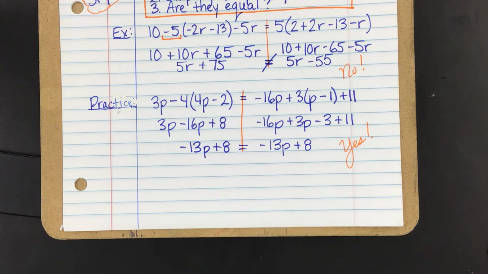Okay, if I was going to change the order in a correct way, how would I do that? So if I wanted to switch the order of this expression, how would I write it? Carl, go ahead. 8 minus 13p. Awesome. Because that sign in front of it is like stuck to it, like glue.